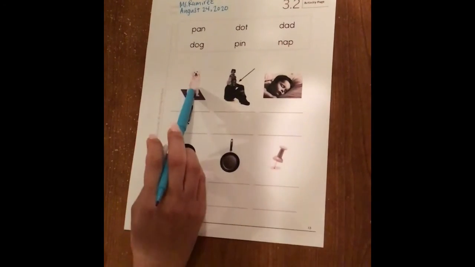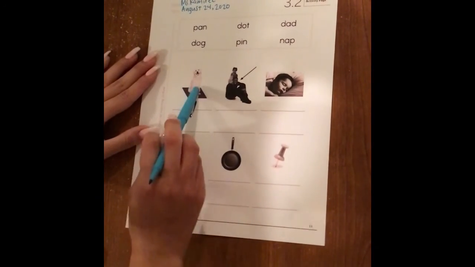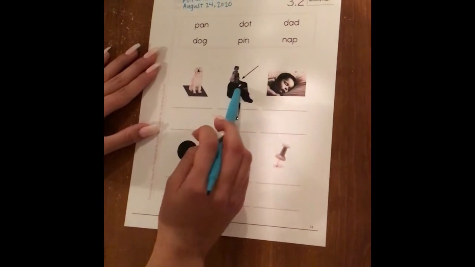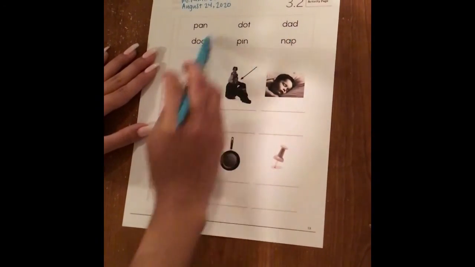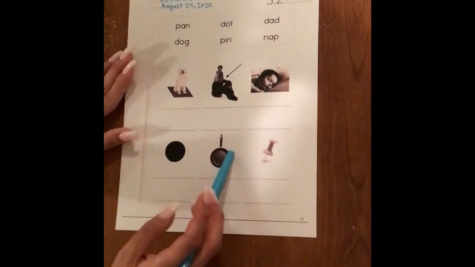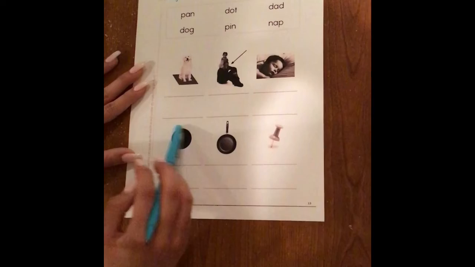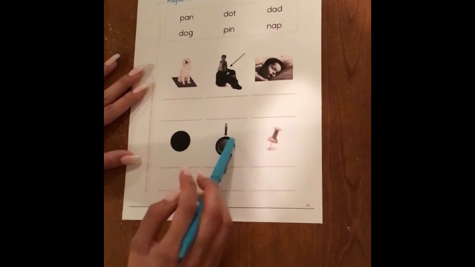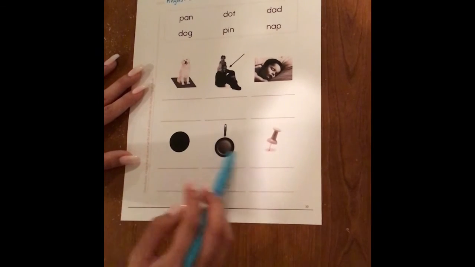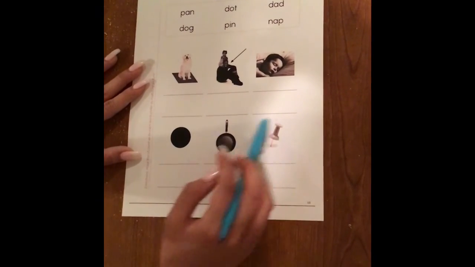So what is this picture? This is a dog. This one's pointing at him, so that's the dad. So all of these words are going to be up here. This one is a nap because he's taking a nap. This one's a dot. That's just a black dot. This one is a pan that you use in the kitchen. And then this one is a pen.